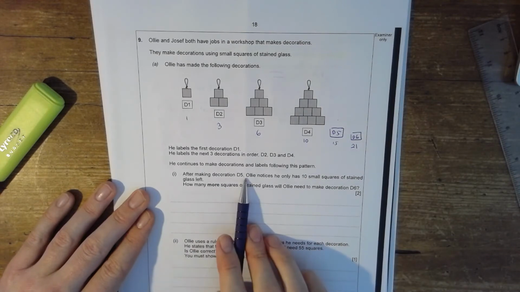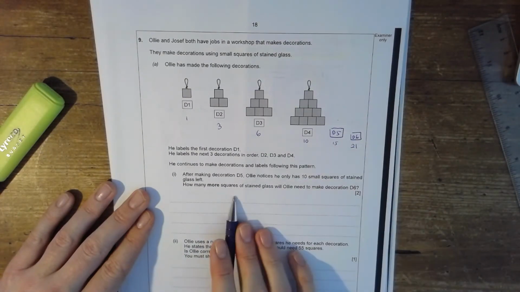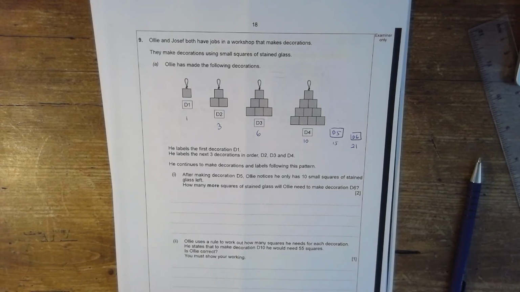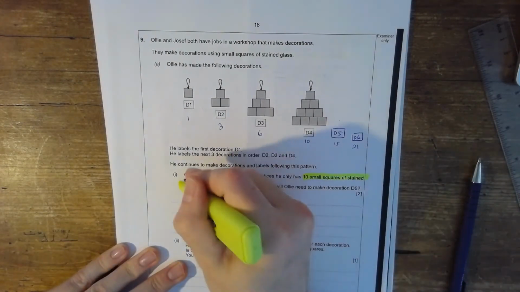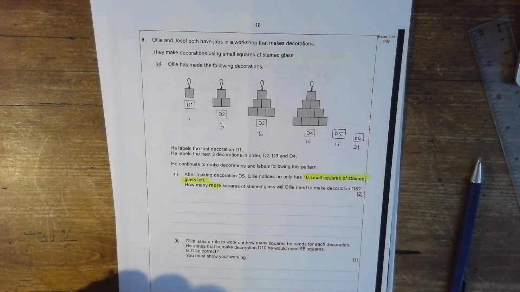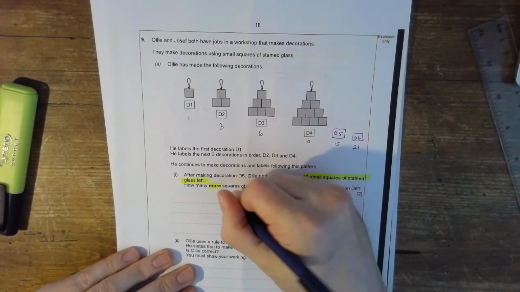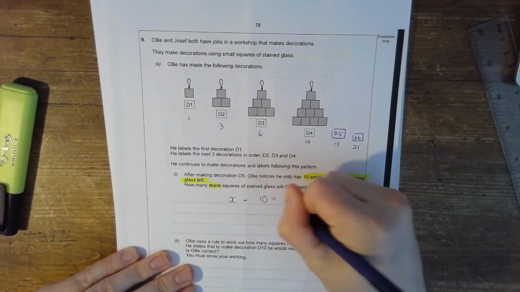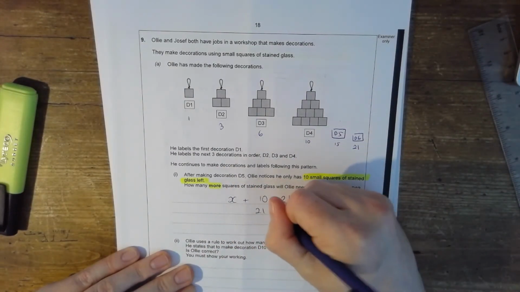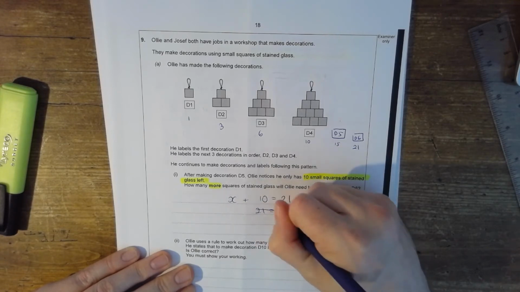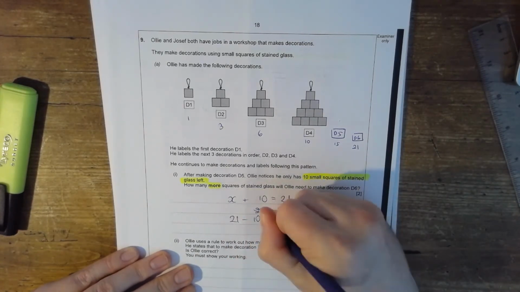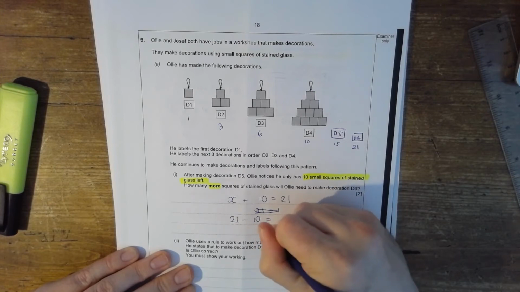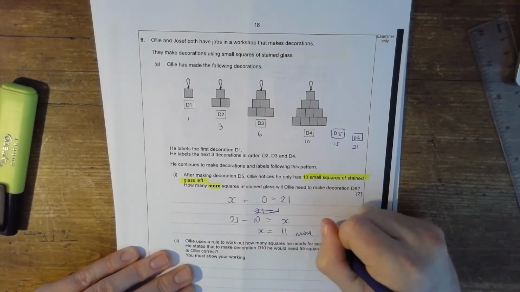Now, we know that in pattern D6 we need 21. He's already got 10 small squares of stained glass left. How many more will he need? So we're saying something plus 10 is equal to 21. In other words, what's 21 take away 10? Oh, I can't write today. 21 take away 10 would tell me what that is. So he needs 11 more squares.